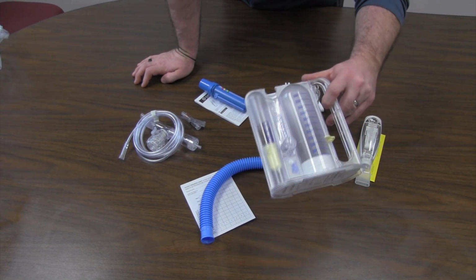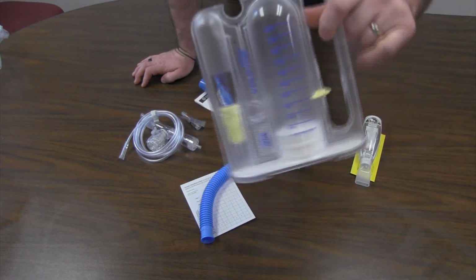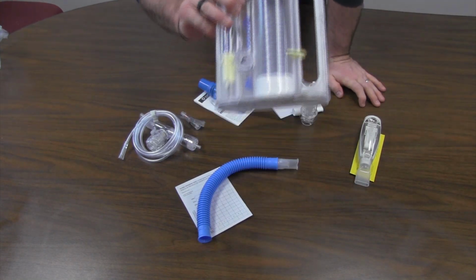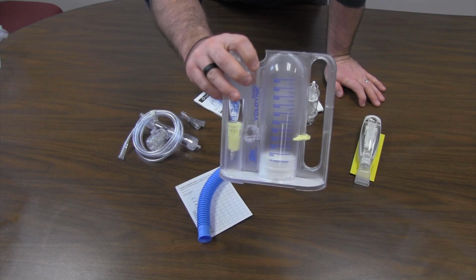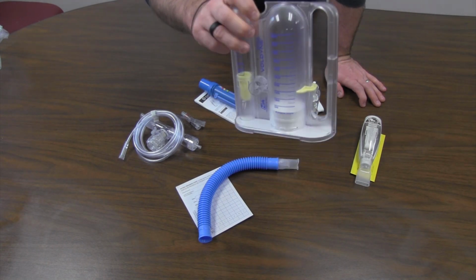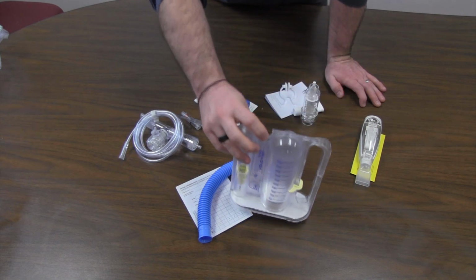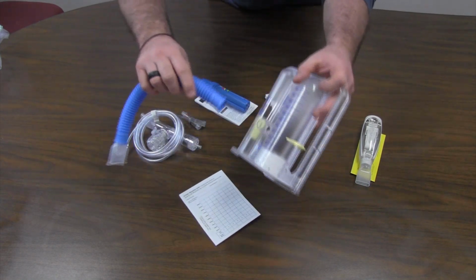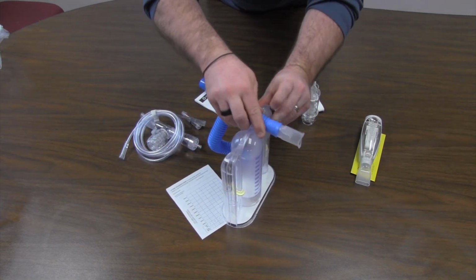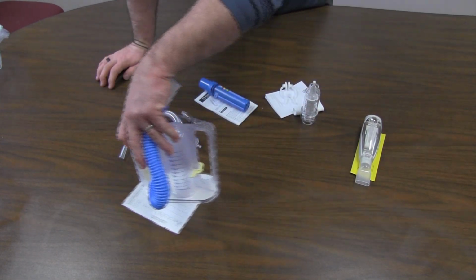So the first device you're going to see here is the incentive spirometer. So this is going to be a device that's going to recruit alveoli, and so it's going to increase oxygenation. In some cases, they say it can prevent pneumonia. This is going to attach onto here, and so this is for lung recruitment. So let's put it over here.